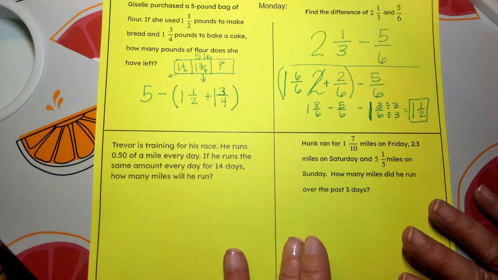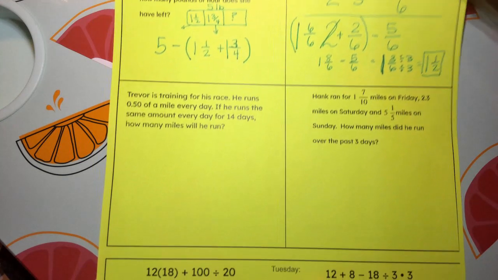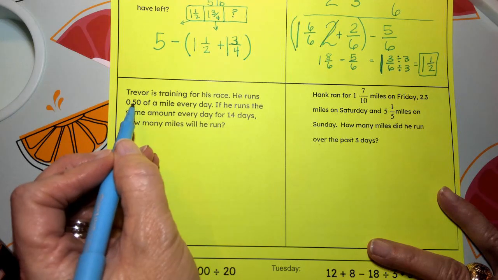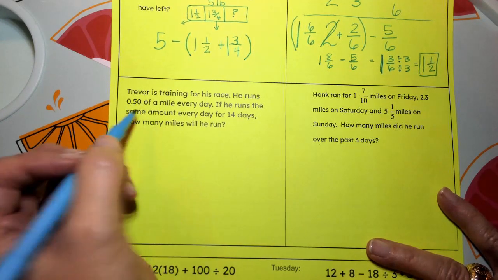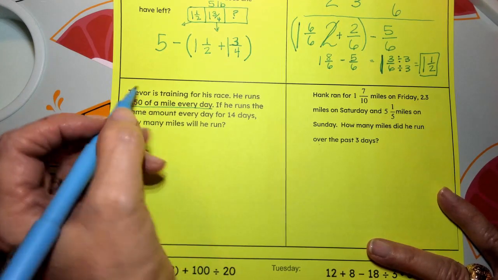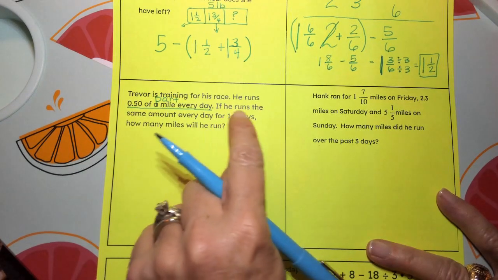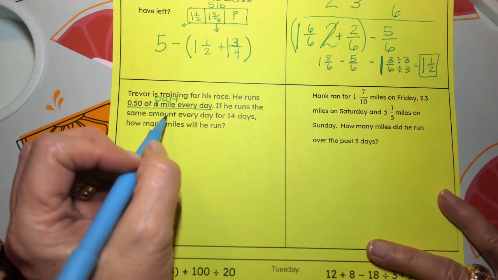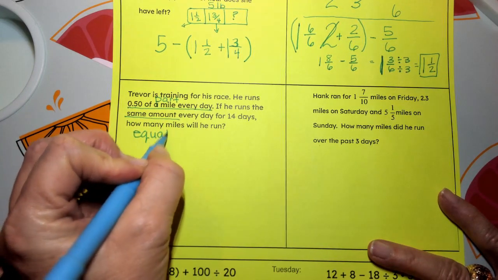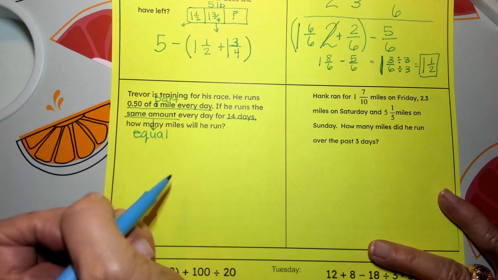Alright, moving on to the last 2. I'm going to help you set these up so that you can solve them on your own. So we have Trevor is training for a race. He runs 5/10 or 50/100 of a mile every day. So when I read that, he's not running a whole mile, he's running part of a mile. He's going to run the same amount, so that means equal parts, every day for 14 days. How many miles will he run?